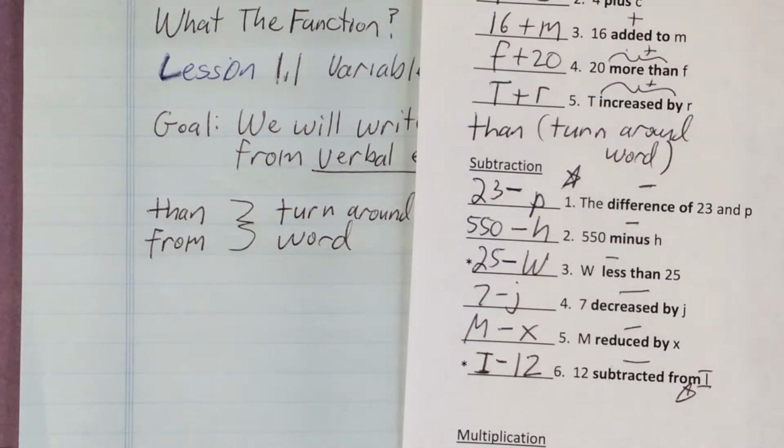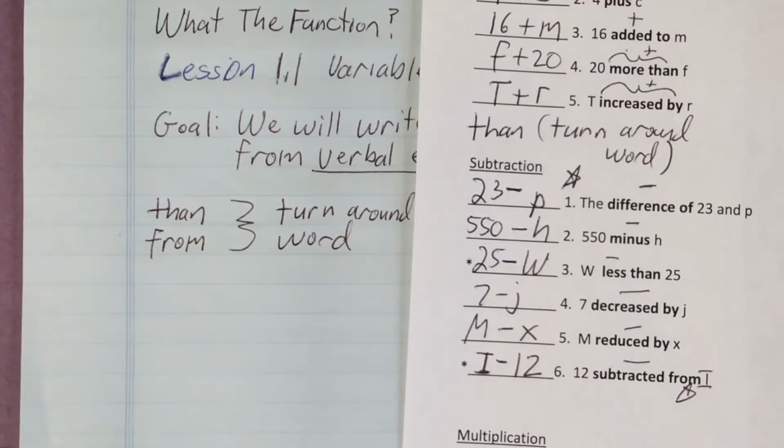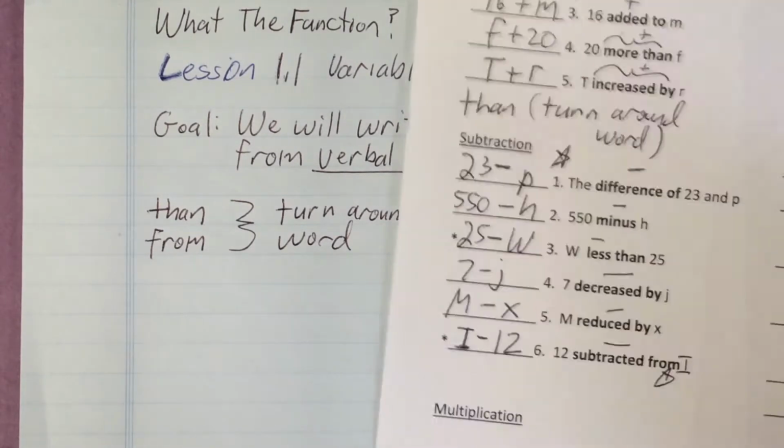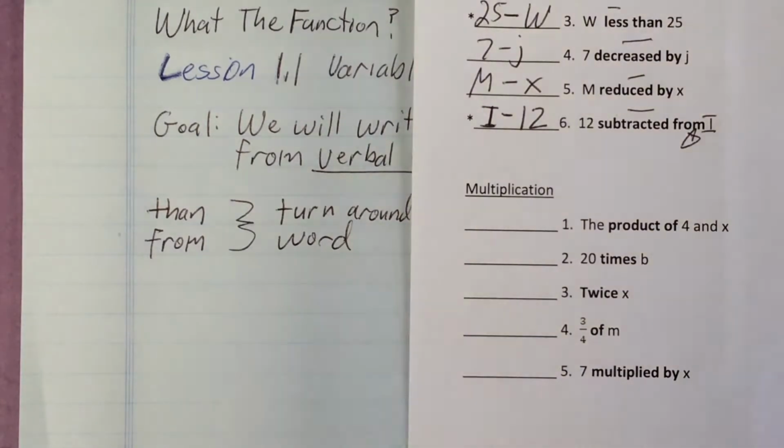So whenever we're working with algebraic expressions that involve addition and subtraction, most of the time we're going to write things in order as they appear in the question, with the exception of when we see the words than and from. Feel free to stop the video at any time to take any of this down, and we'll go from there. We're going to go to the next step now. We're going to talk about multiplication and get some of these expressions down and see if we can make some sense of this.